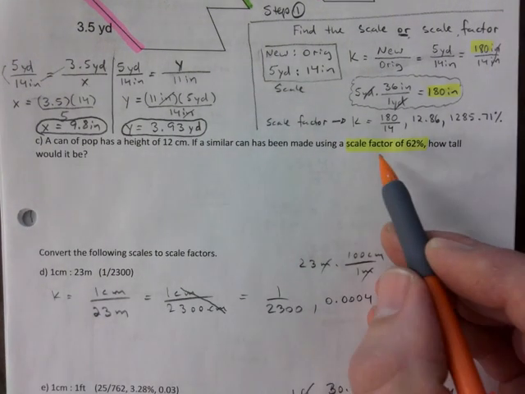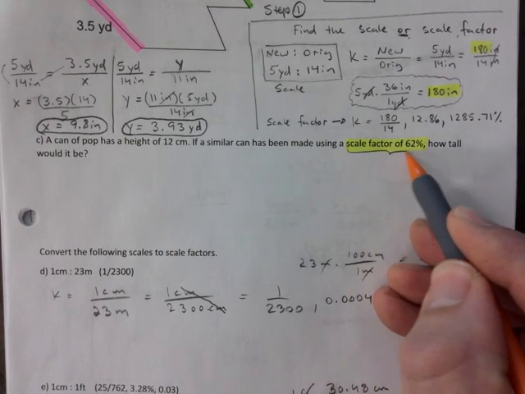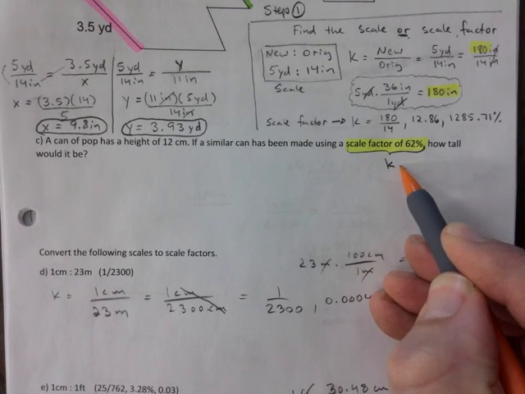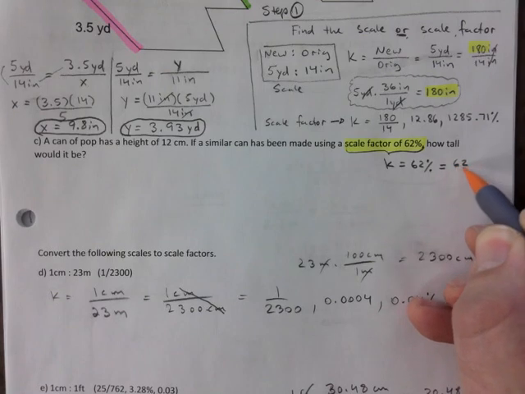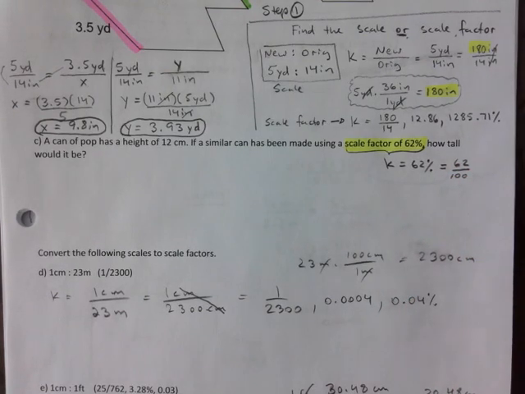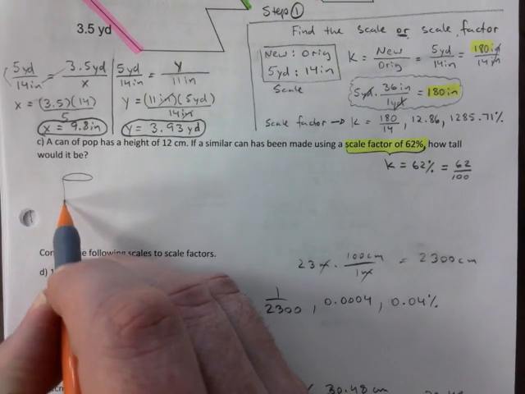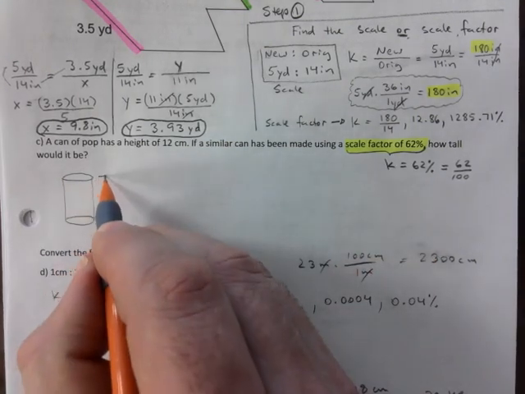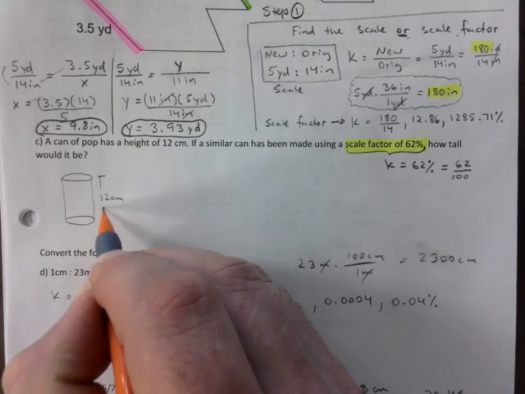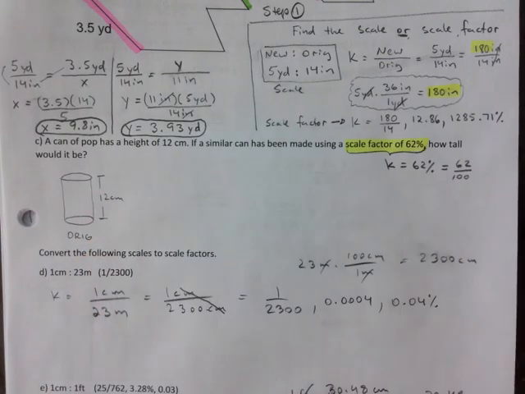So this is the key right here. Scale factor is given. You don't have to find it. It's right there. Right? So this is K, which is 62%, which is also 62 over 100. I like to keep it as a fraction if at all possible. So that's what I'm going to use. You have a can of pop, right? Pop can, and you know that this one has 12 centimeters, right? That's the height of this one. We will call this original. That's the one you start with.